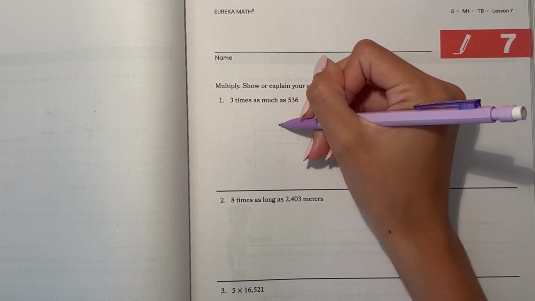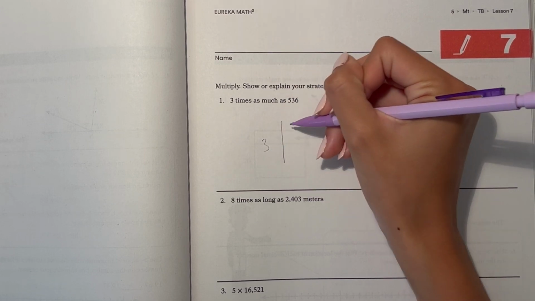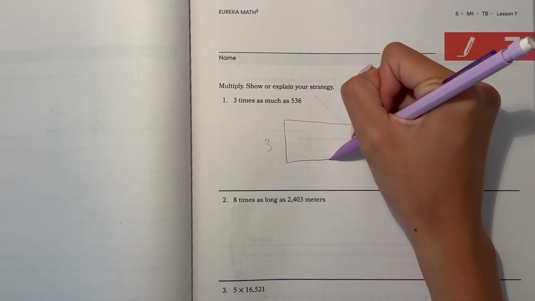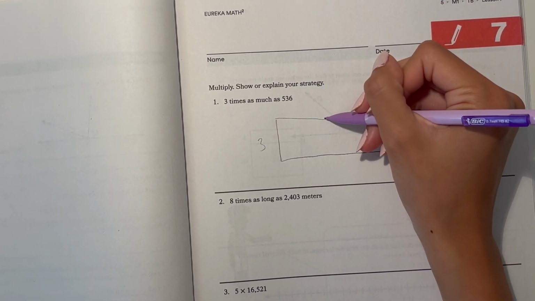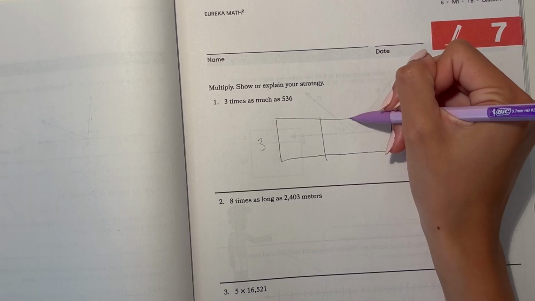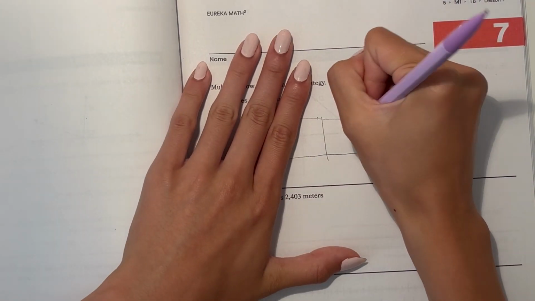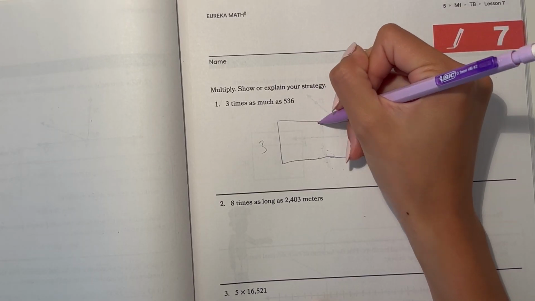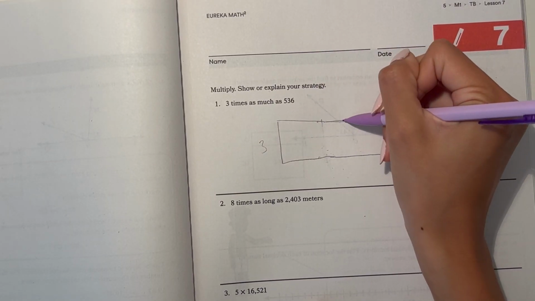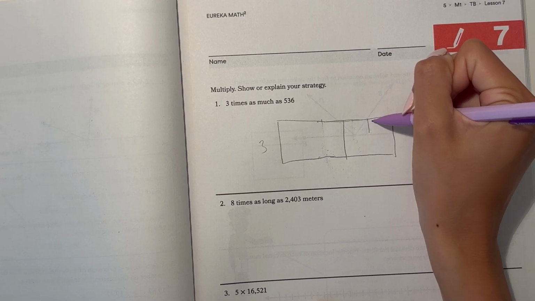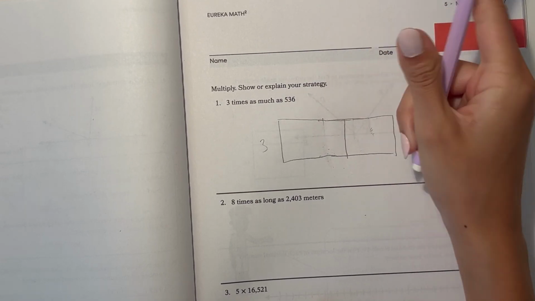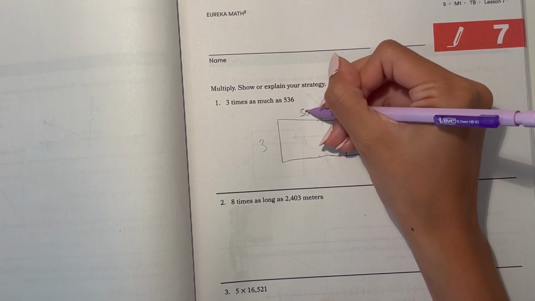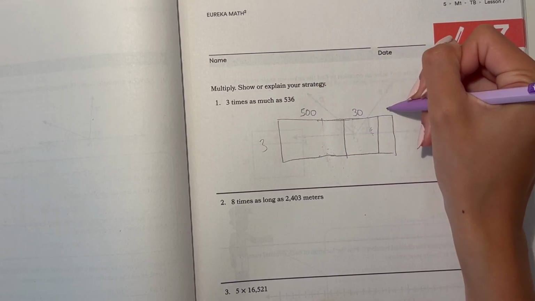So we can just break it apart. We have 500, 30, and 6.